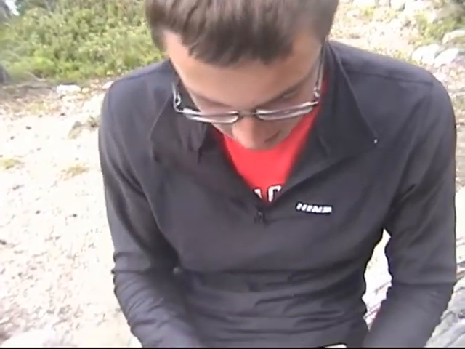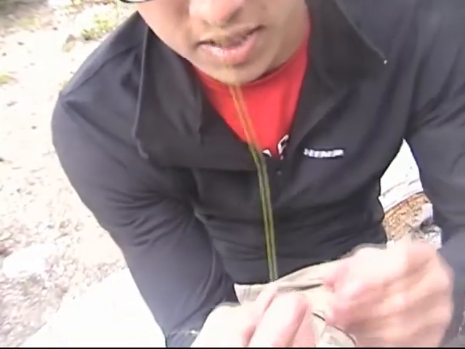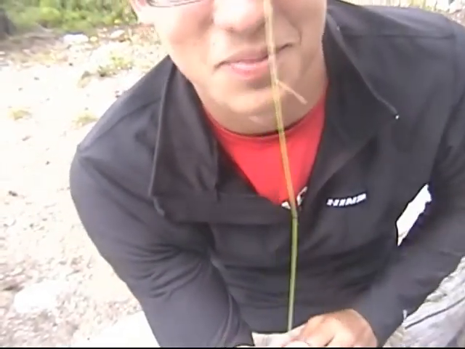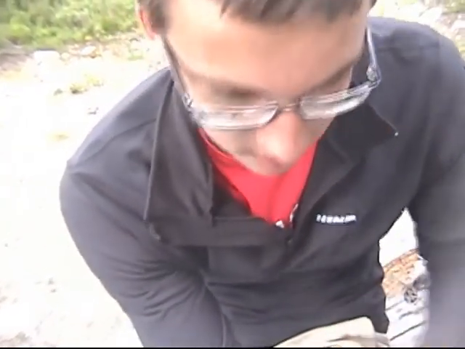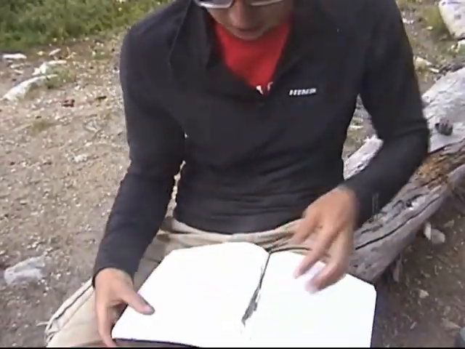And last but not least, there's grasses. And grasses have these nodes right here, which are easily found. So, if ever you're trying to distinguish between a sedge, a rush, or a grass, you just use this little rhyme. Sedges have edges, rushes are round, and grasses have nodes that are easily found.